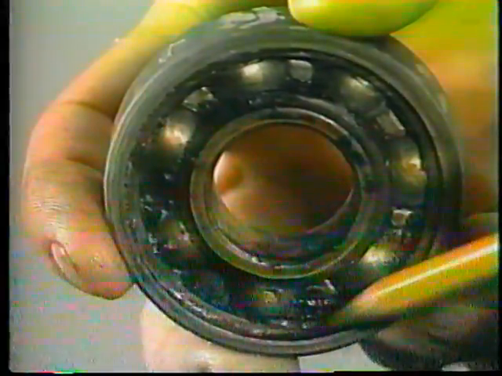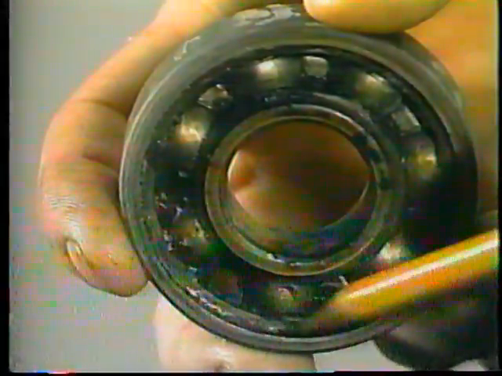Oxidized greases and oils are usually easy to identify. Oxidized grease becomes dark and dry. Oxidized oil is darker, thicker, and it feels less slippery. Oxidized oil may also smell burned.